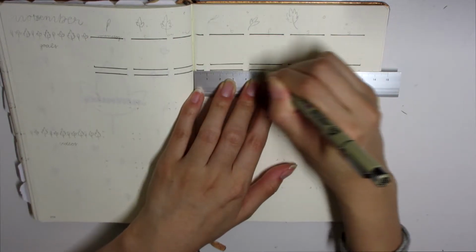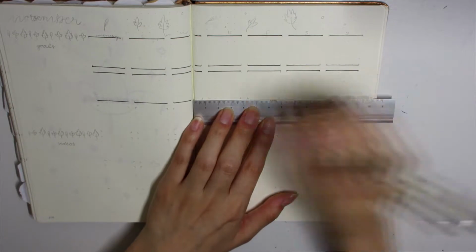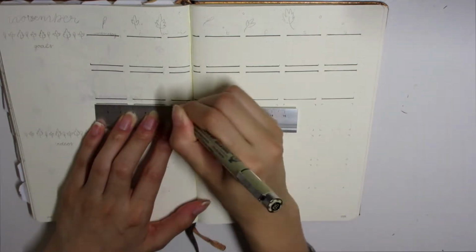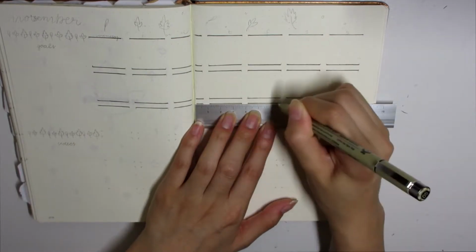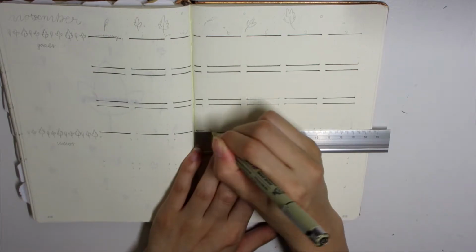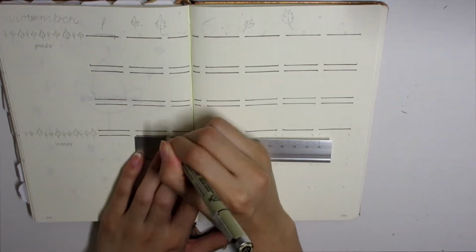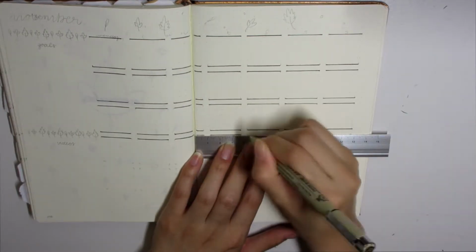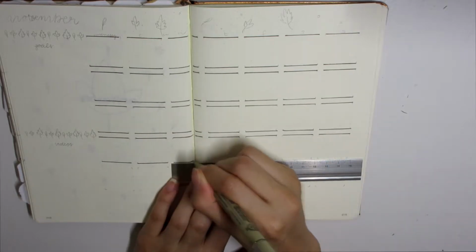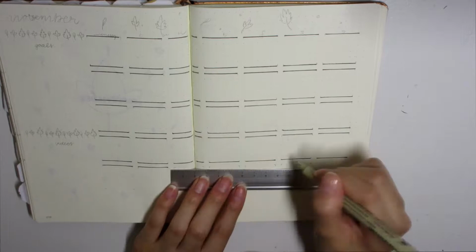So right now I am doing the monthly spread like I do every single month. It's an essential for my month-to-month planning, and I'm basically doing the same spread as I did in my October plan with me. So if you guys haven't checked that out yet, be sure to check it out. I will leave that in the cards and also in the description box below if you guys didn't catch it.